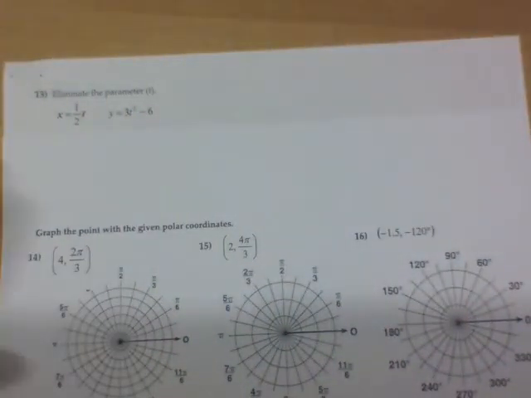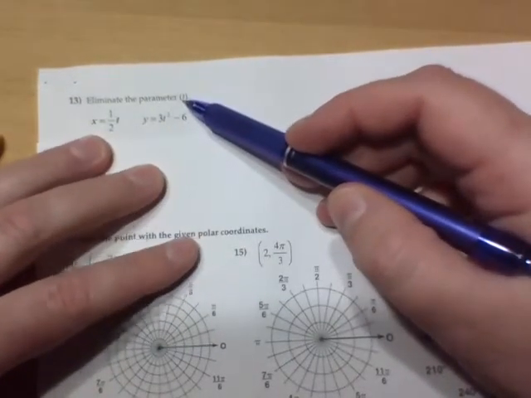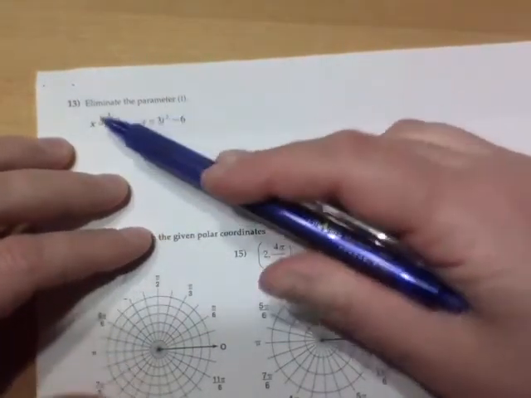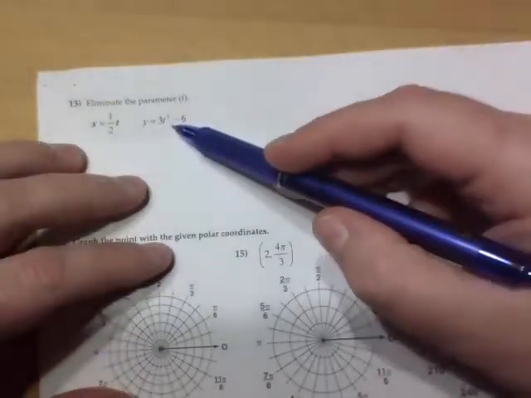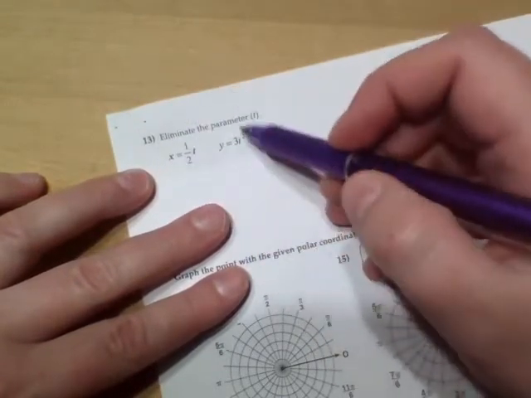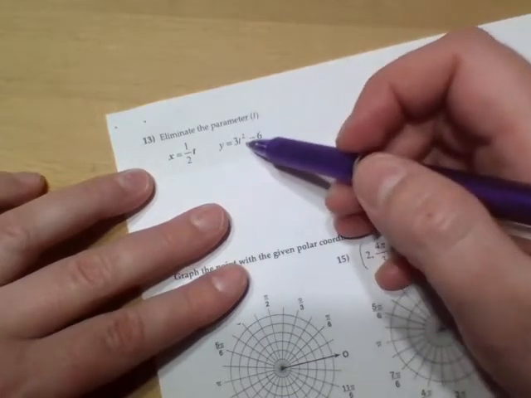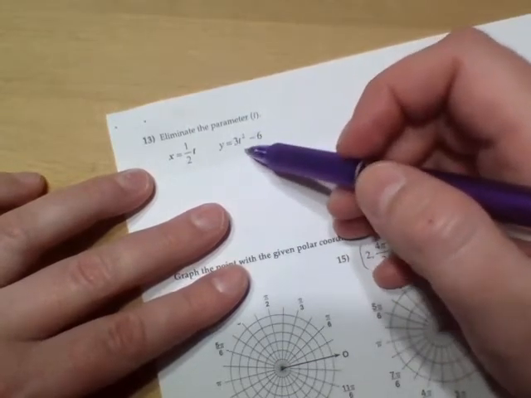All right, then we're going to eliminate the parameter, and the parameter is t, as mentioned in here. So that just means that I want to rewrite this so that it's y equals. In order to make it y equals, I'm going to want to write this one as t equals so I can put it in here for t. You could do it the other way and solve this one for t, but you have a squared, so it's a little bit harder.